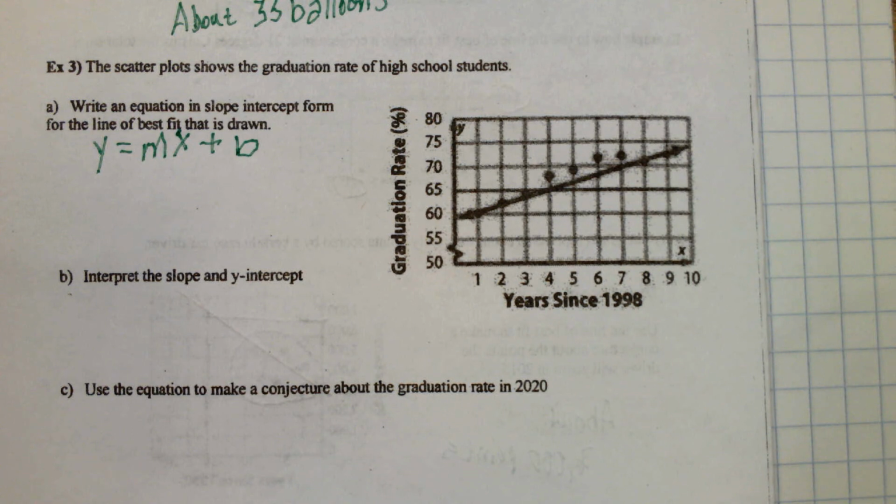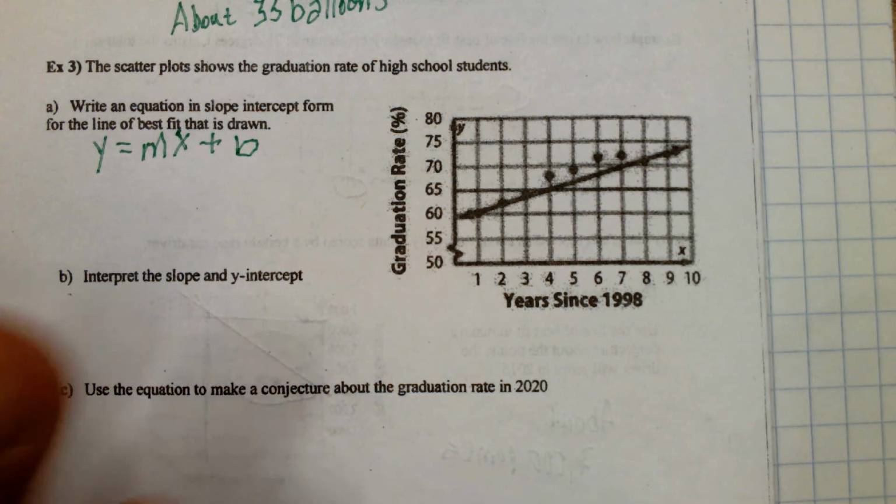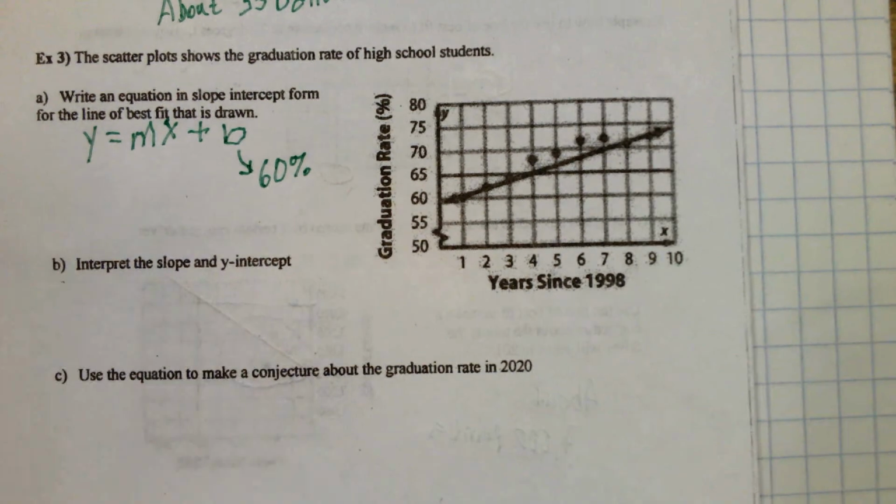The y-intercept's easy to find. Just look along your line and go to the y-axis. Where is our line crossing the y-axis? At what number? 60. So that means the graduation rate started at 60%. So I'm going to write that down. 60% graduation rate. But luckily it's increasing.